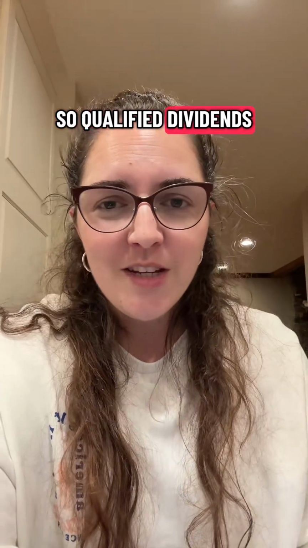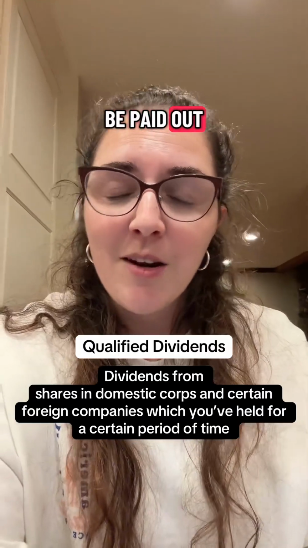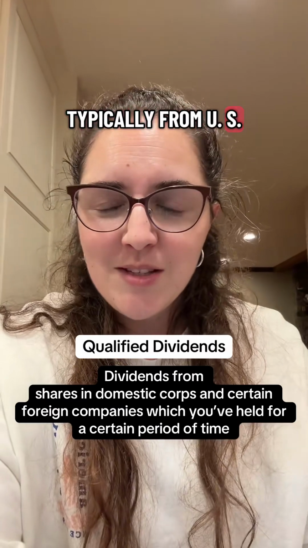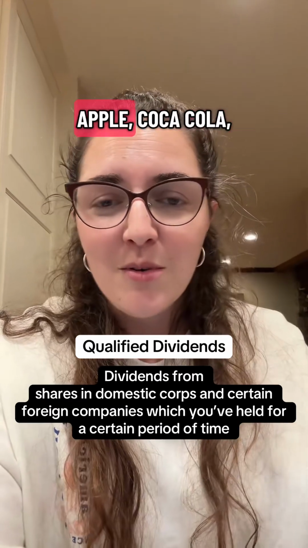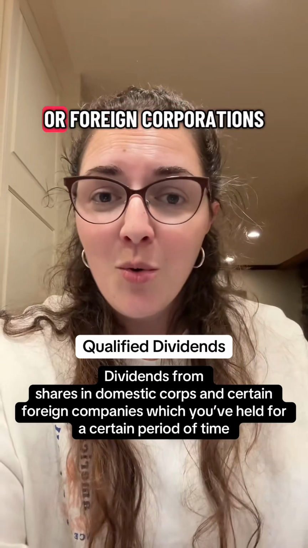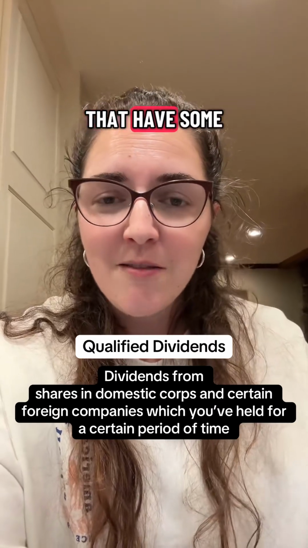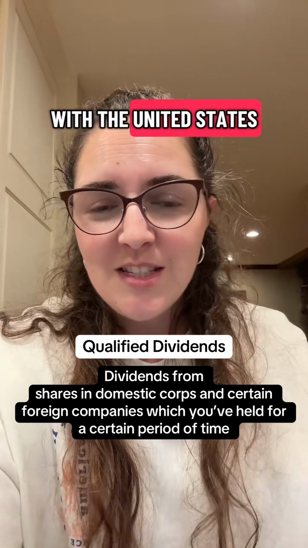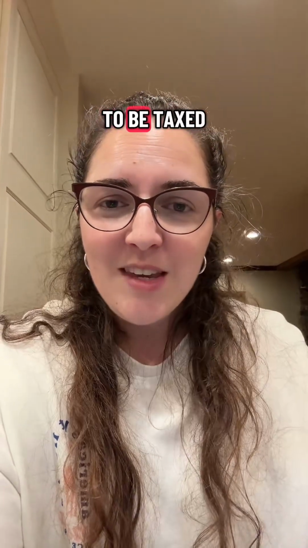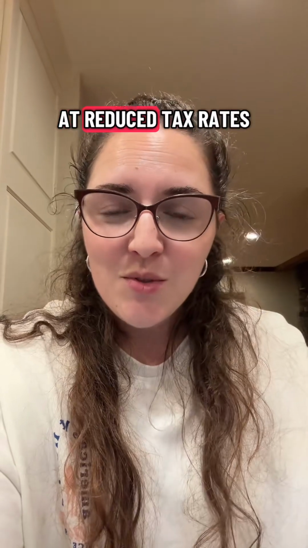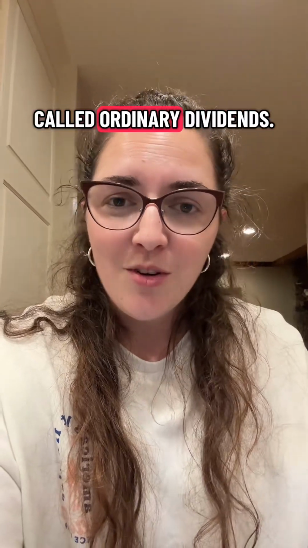So qualified dividends are dividends that are going to be paid out typically from U.S. corporations, larger blue chip stocks, Microsoft, Apple, Coca-Cola, etc., or foreign corporations that have some sort of agreement with the United States that are also traded on the stock exchange. They are going to be taxed at reduced tax rates than what are called ordinary dividends.